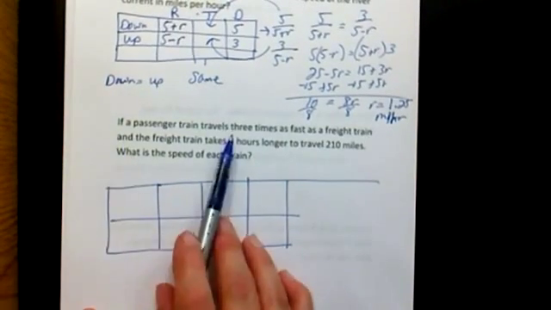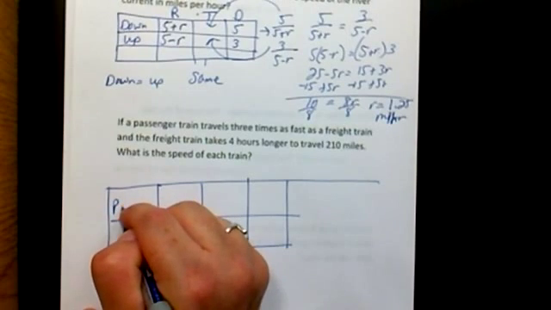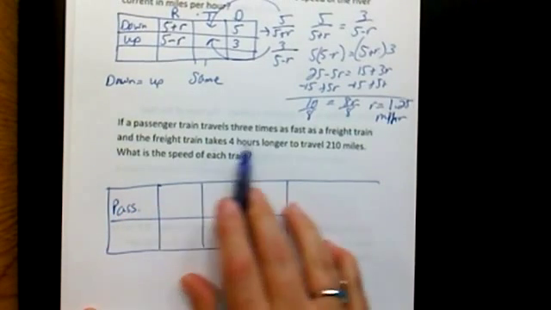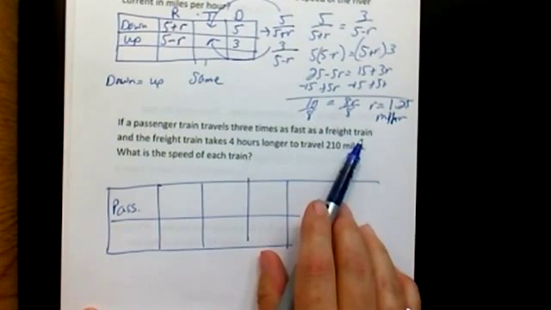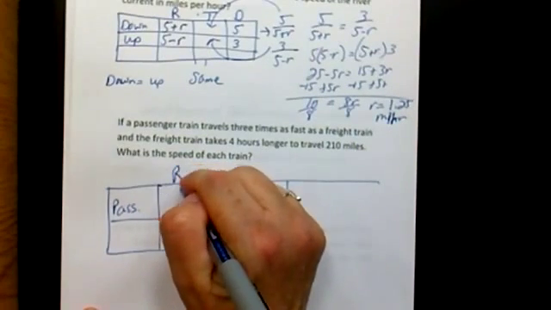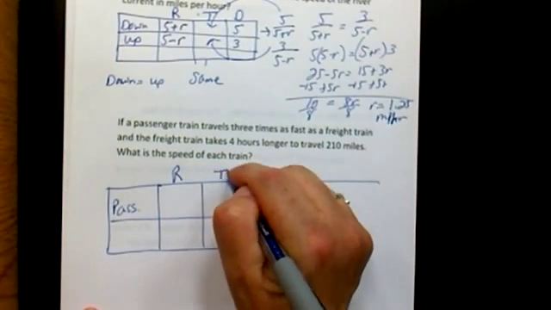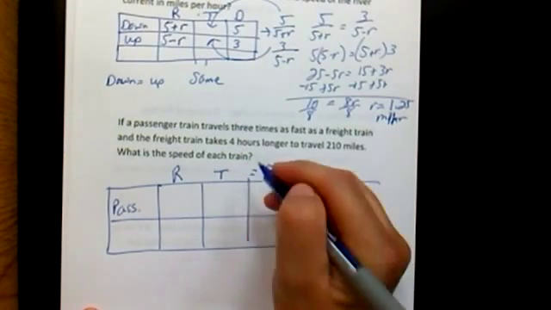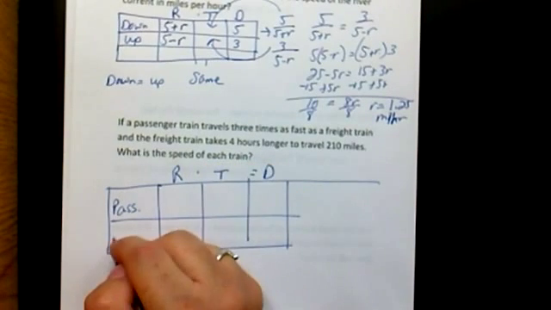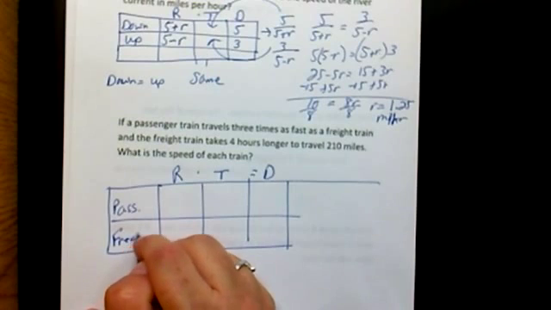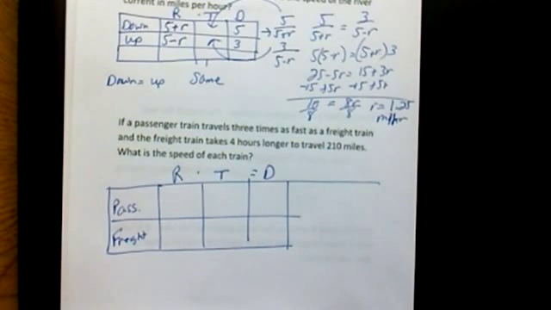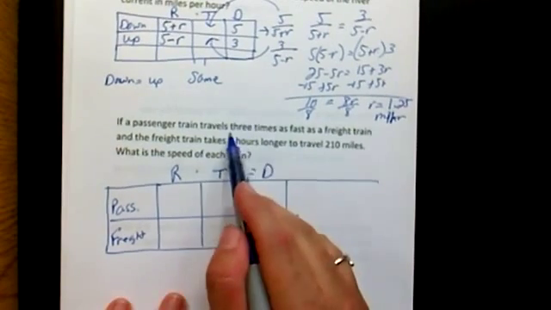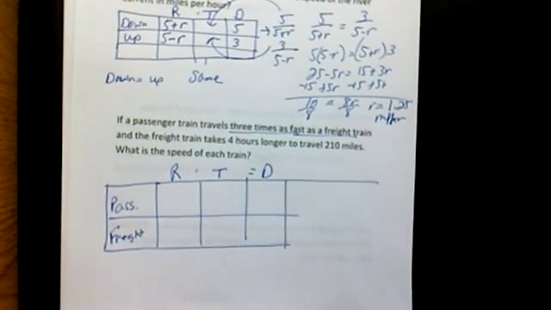If a passenger train travels 3 times as fast as a freight train, so we have a passenger train and a freight train. So it's a charted piece. 3 times as fast as a freight train.